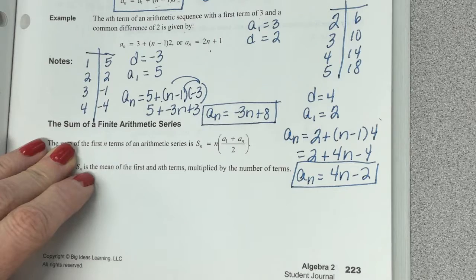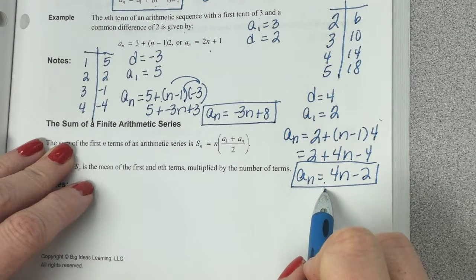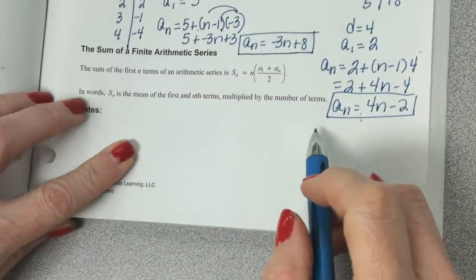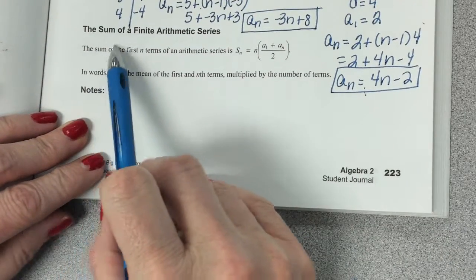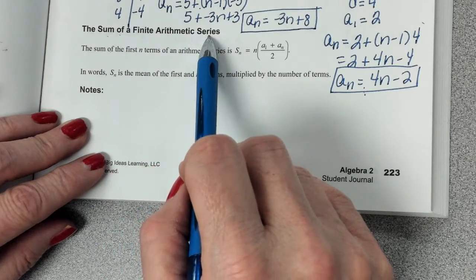And then once you've got it, look up here, check your answer. Did you guys get it right? Very good. All right.